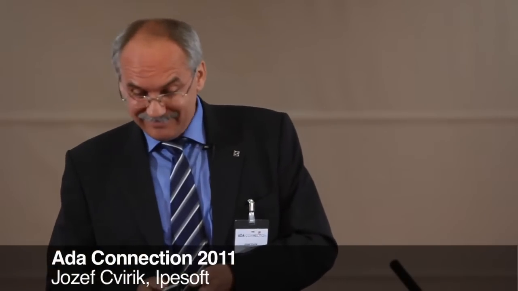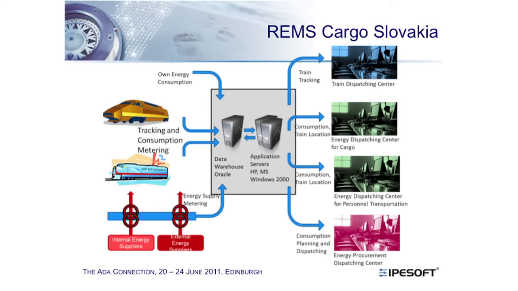This project has been awarded as the best IT project in Slovakia in 2010, last year. That's nice stuff. And this is how it looks. I mean, it's very easy. All you need is to have some GPS on the locomotive. You need to have some GPRS to be able to transmit quite a lot of data in real time. And if by accident you are in a tunnel and you cannot transmit any data, then you have to keep it for a time and then send it when you are again covered by a signal. It's very easy in a way.